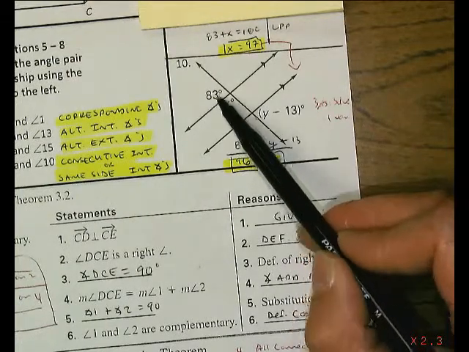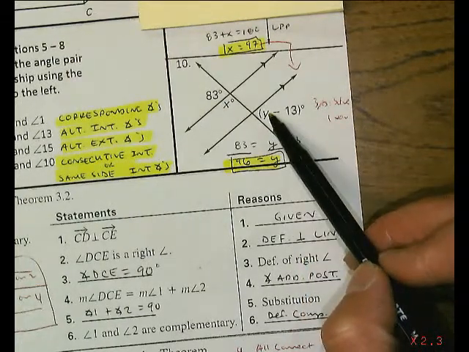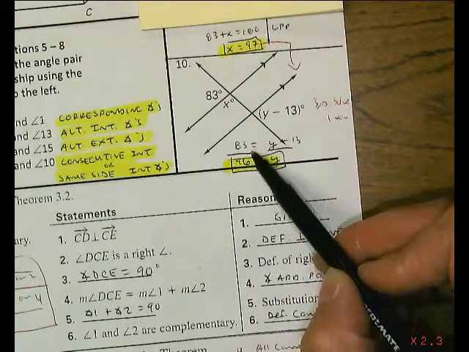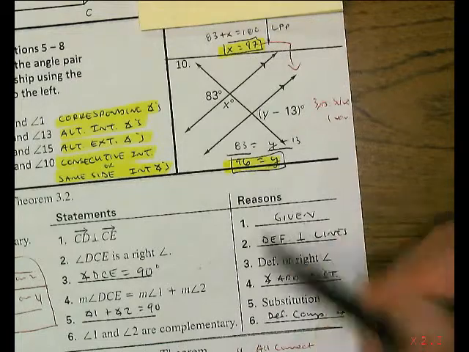Here you should be able to identify these are alternate exterior angles. Alternate exterior angles are congruent, blank equals blank. Just subtract, add 13 to both sides, and you'll get y equals 96.